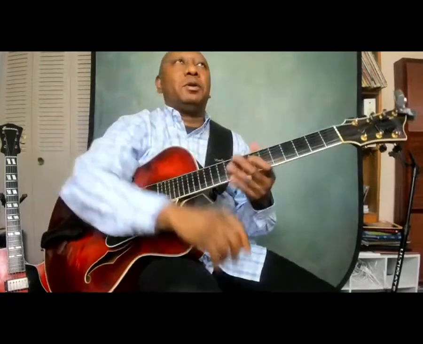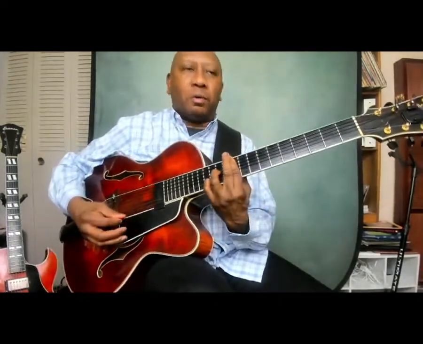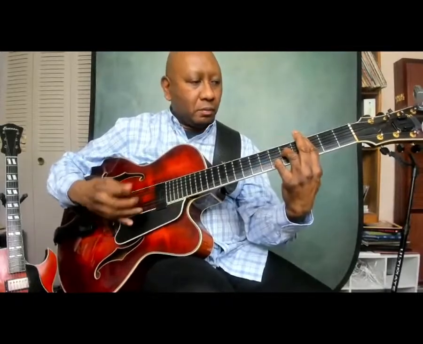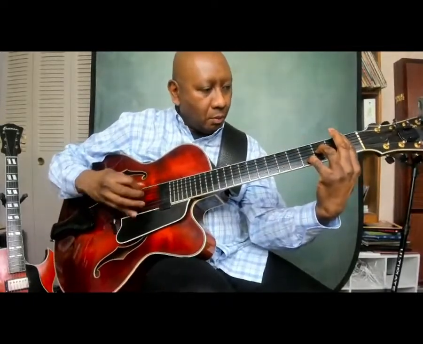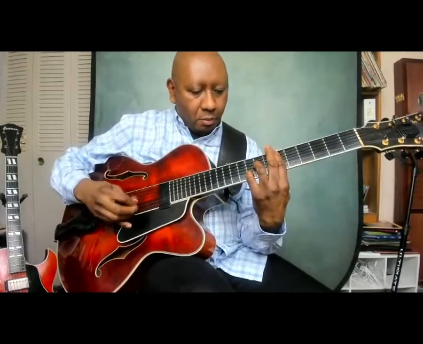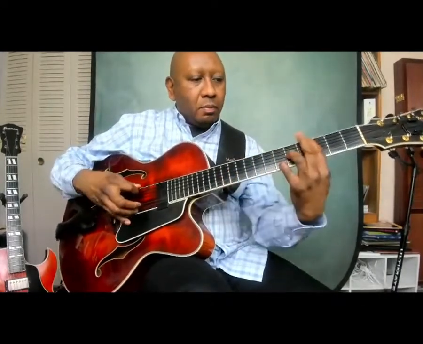Sus chords can be used in what we call sequences like that, up every two frets or in whole steps. What's that song called? I used to play it all the time on gigs when I had gigs. So sus chords can be transposed and it sounds really cool.